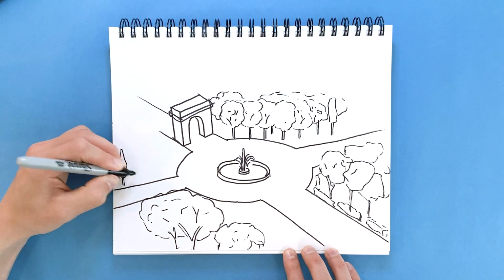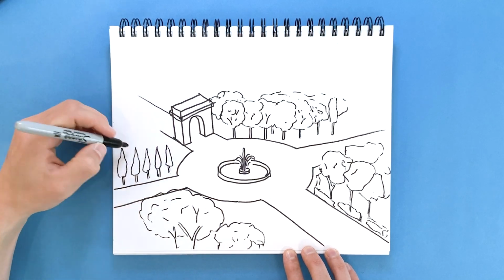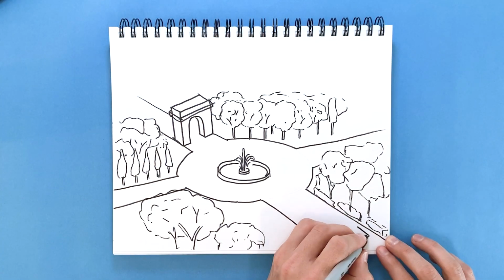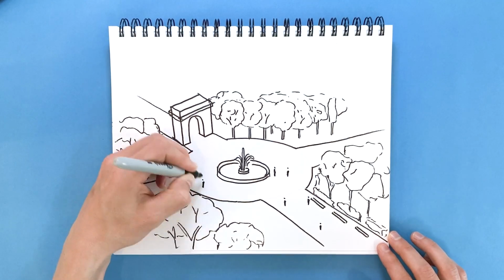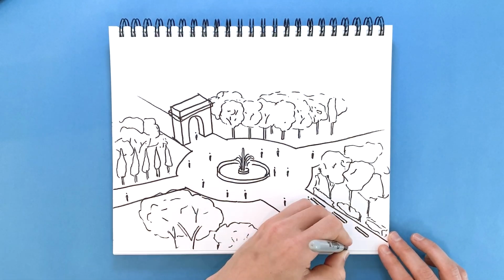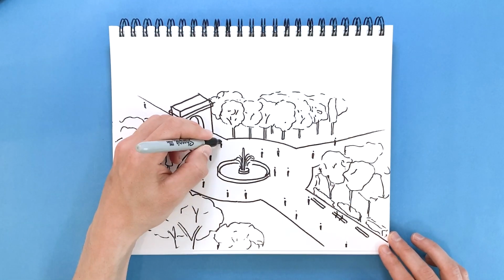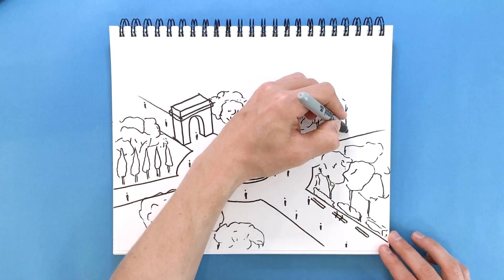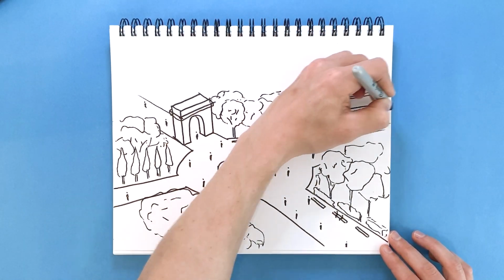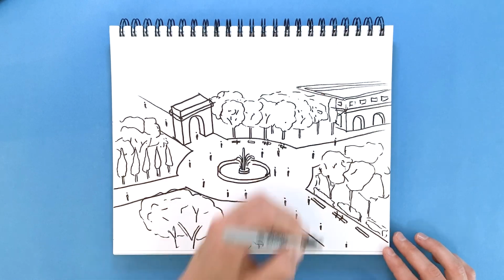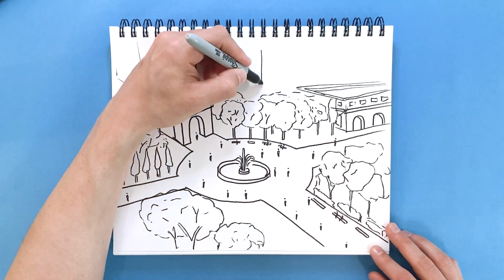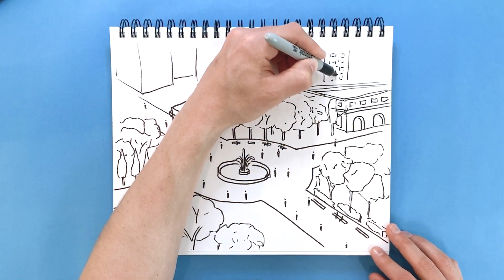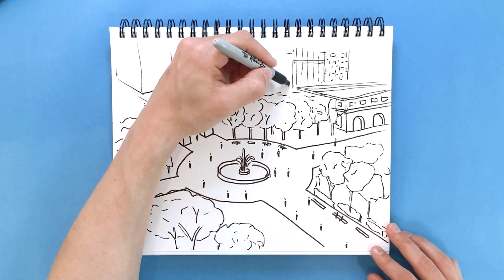Another solution is to promote alternative modes of transportation such as cycling and walking. This reduces the number of cars on the road, which in turn reduces heat generated by vehicles and improves air quality. Water features such as fountains and ponds can also help to cool the air and reduce the urban heat island effect. They provide a source of evaporative cooling and add a soothing ambience to urban environments.